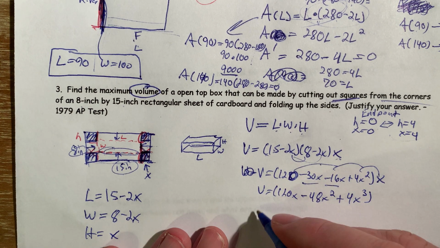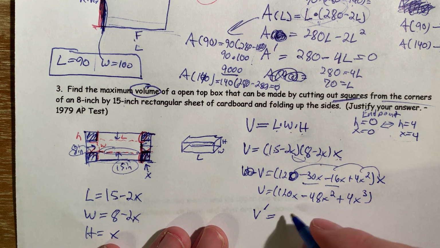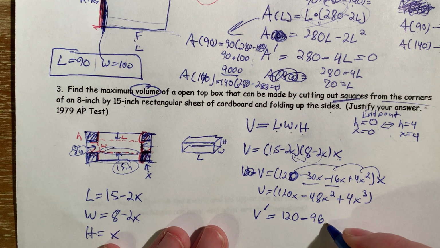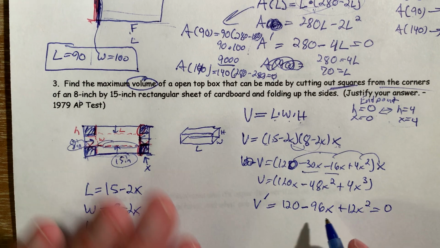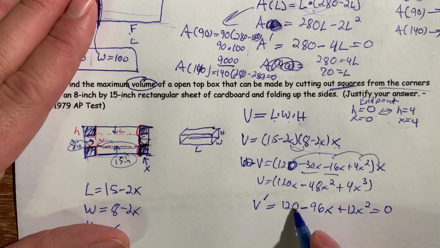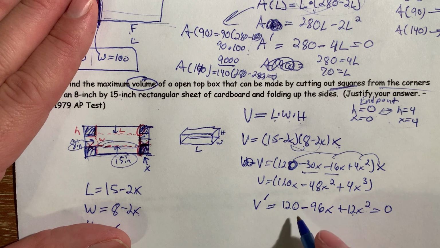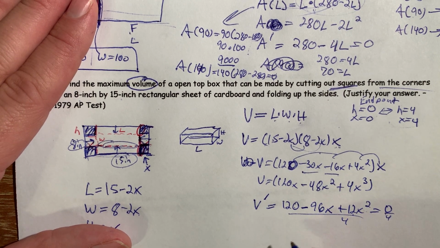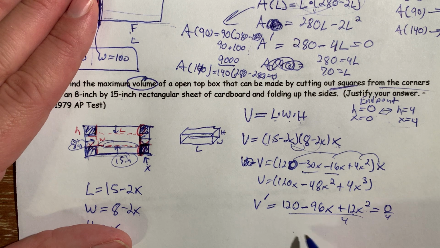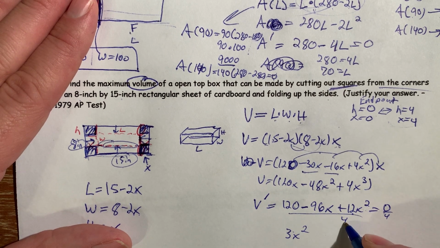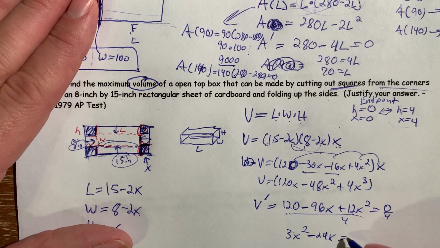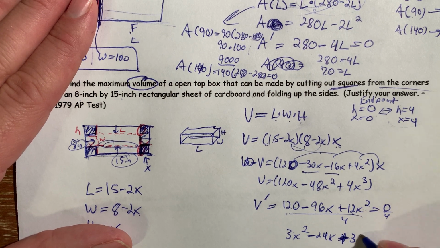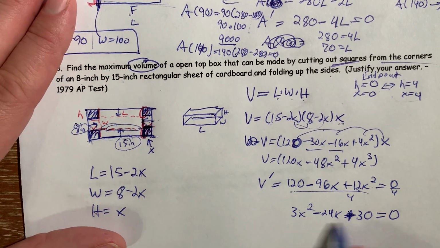Go ahead and find the critical value here. We want to find the derivative, which is 120 minus 96x plus 12x squared, and set it equal to 0. Oh, yuck, this is ugly. This is a quadratic. I see that they're all multiples of 4, so I'm going to at least divide everything by 4 first. I'm also going to rearrange it so the 12x squared comes first. So 3x squared, since 12x squared divided by 4, minus 24x, since 96 divided by 4 is 24, and 120 divided by 4 is 30, so plus 30 equals 0. And I need to factor this.